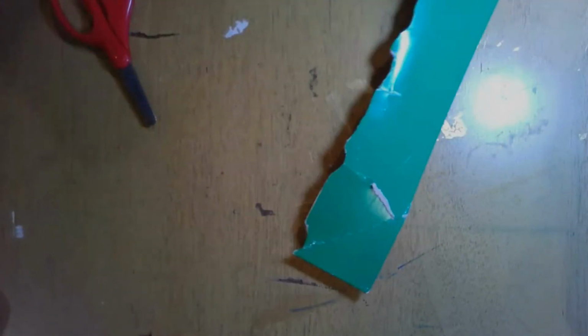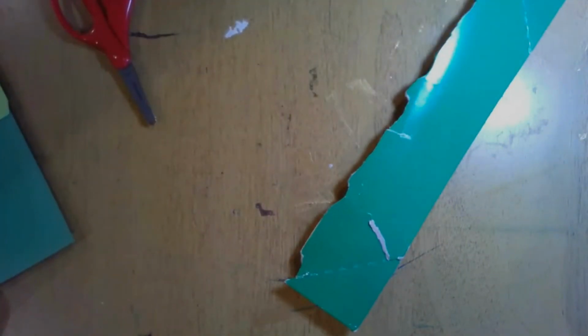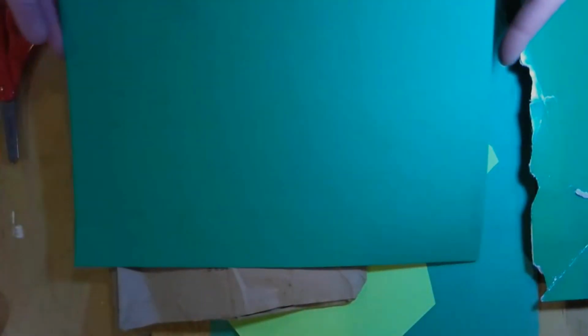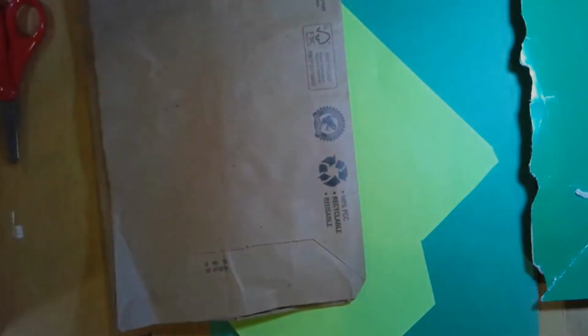Okay, so the next part is we are going to fill the outside of the frame with a pattern of organic leaf shapes. So I just kind of gathered things. I found part of a box from Christmas. Yes, I still have garbage around my house from Christmas. That is green and brown. I found 2 scraps of green paper. I cut up a paper bag for brown, and I found this beautiful green piece of cardstock, which I might not want to cut up, but we'll see.